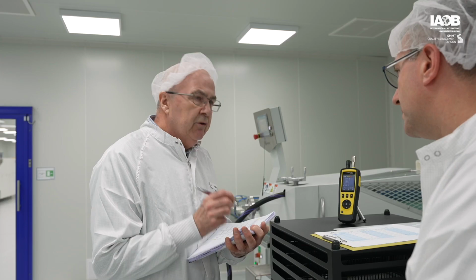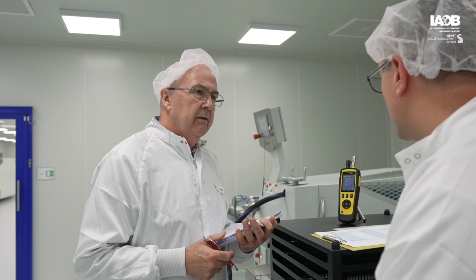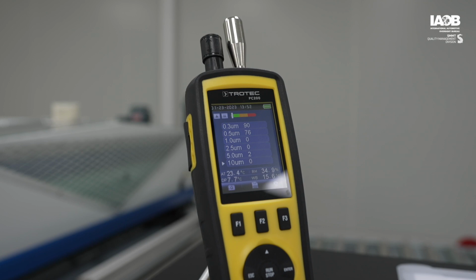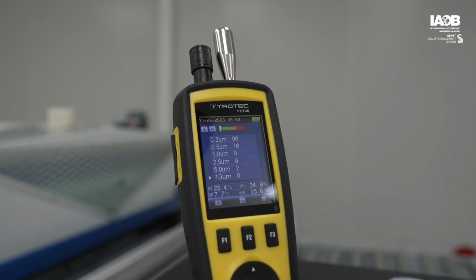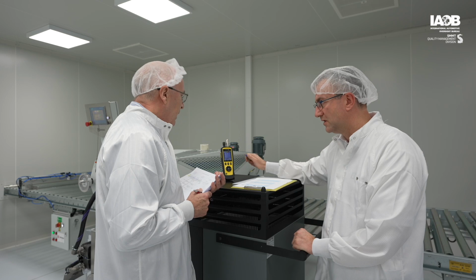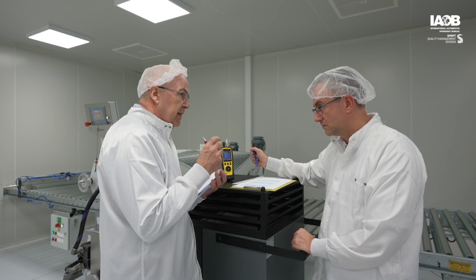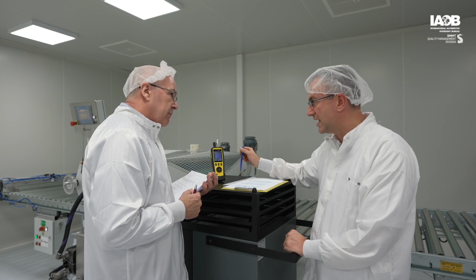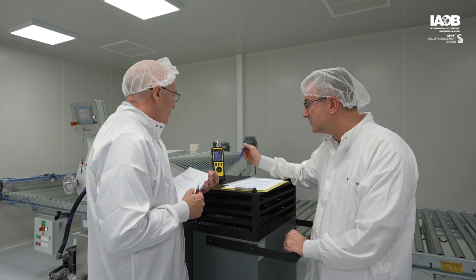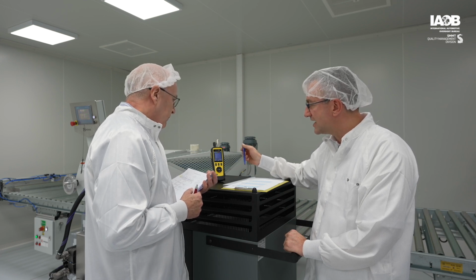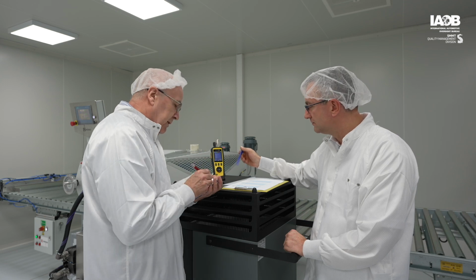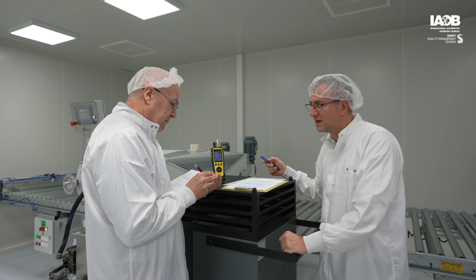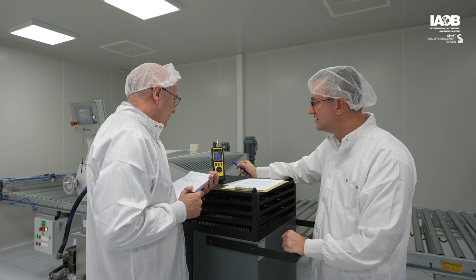And take me through what you're monitoring on this then. So with the device here, we monitor the air particles, directly in the air. And if they are as low as possible, we have the best quality we can have. Right, okay. And what's the acceptance criteria in terms of the particle size and number? So we measure from 0.0 micron up to 10 micron. Interesting for me are sizes higher than 1 micron, because they can be visible on the aluminium sheets.